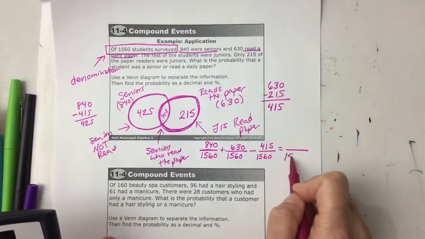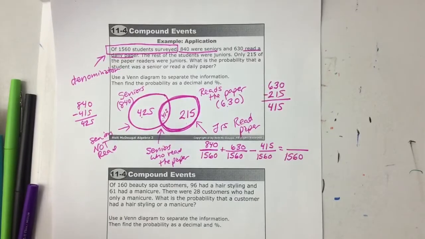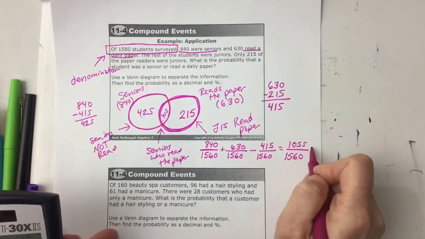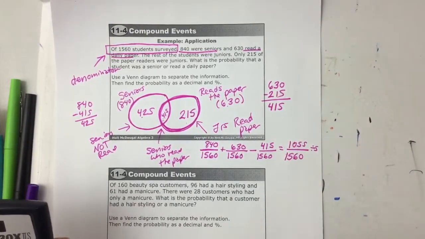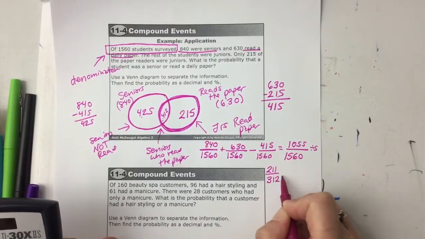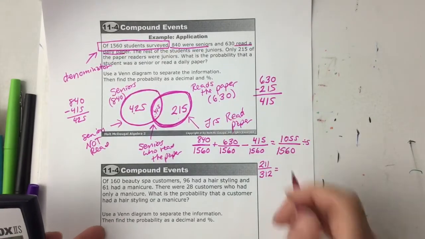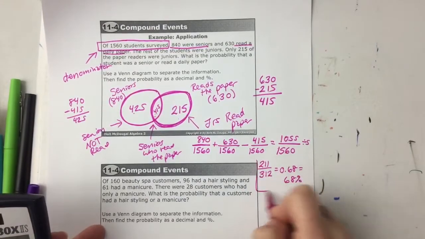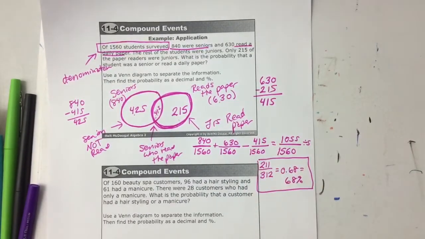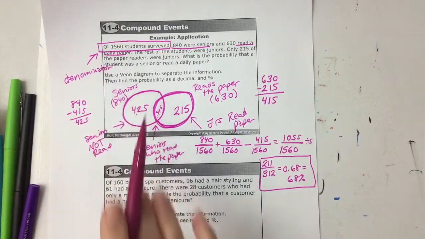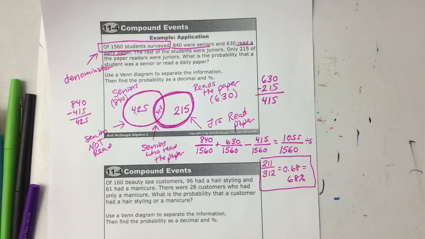So I keep my common denominator, 1,560. If I take 840 plus 630 minus 415, I get 1055. You can divide both top and bottom by 5. My reduced fraction would be 211 over 312. 211 divided by 312 is 0.68. So there is a 68% chance that if you randomly selected a person out of the 1,560 that were surveyed, that you would have either a senior or somebody who read the daily paper.